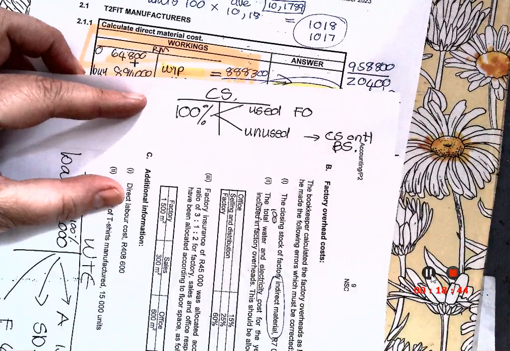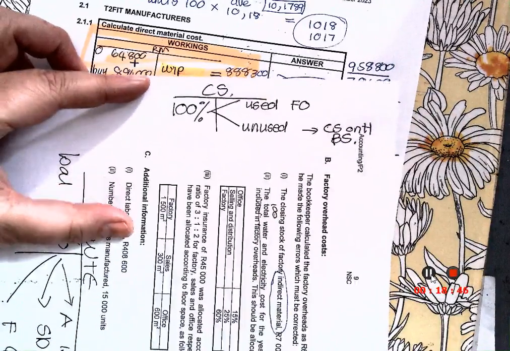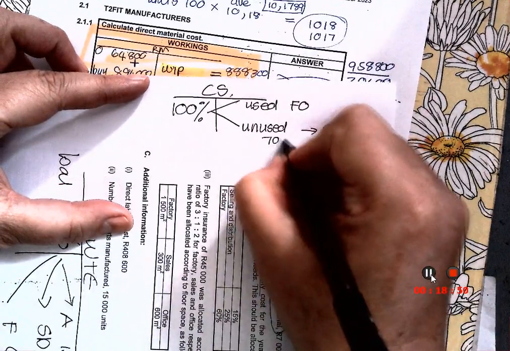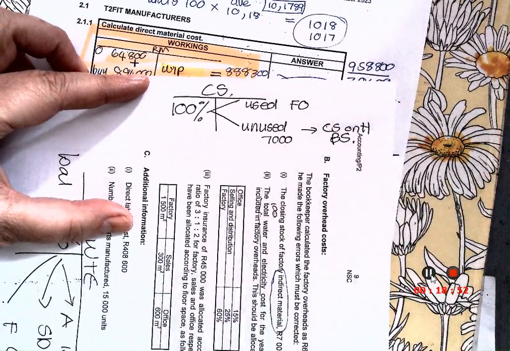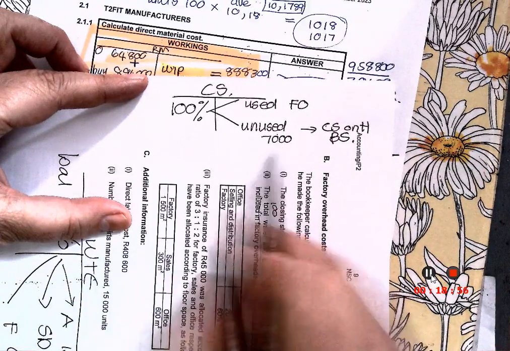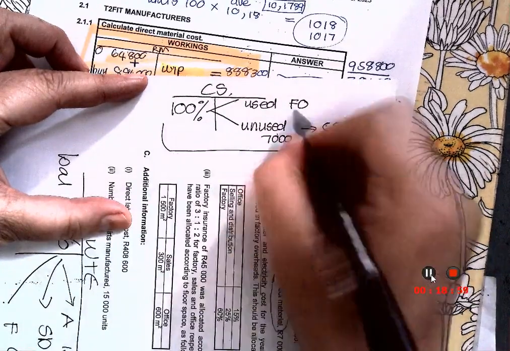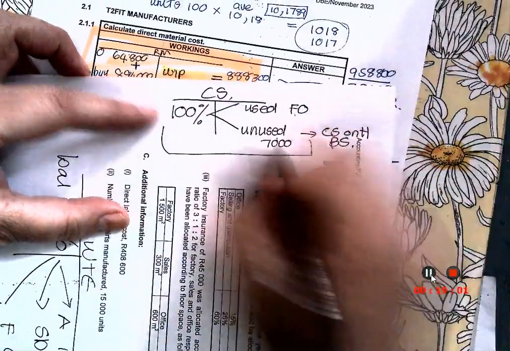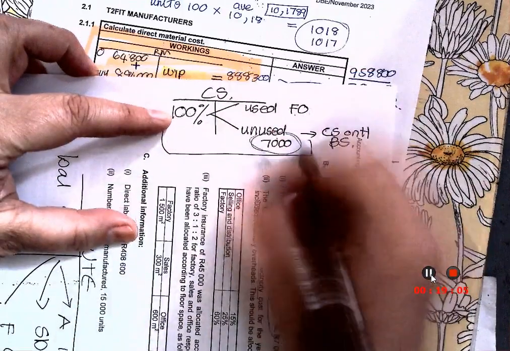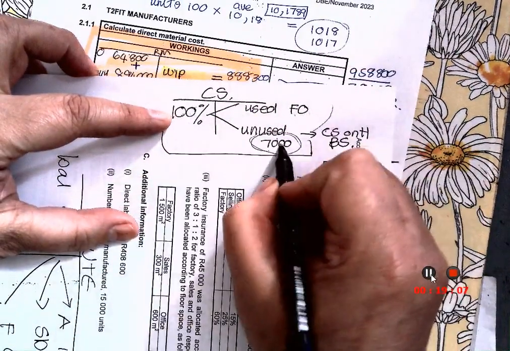Okay. So now they say they didn't take into account the 7,000 that was unused. So can you see, my factory overheads was not supposed to be the 100%, but the 100 less the used.